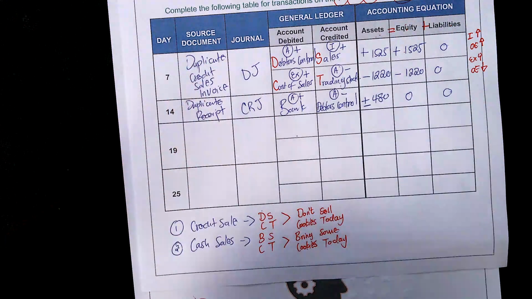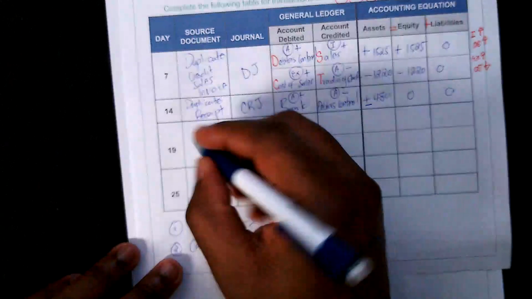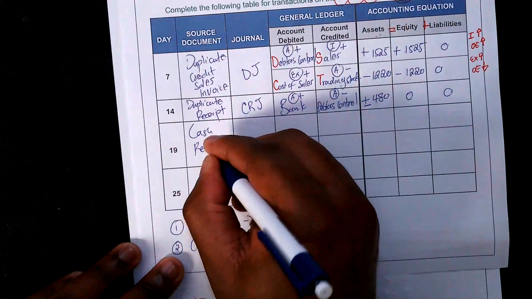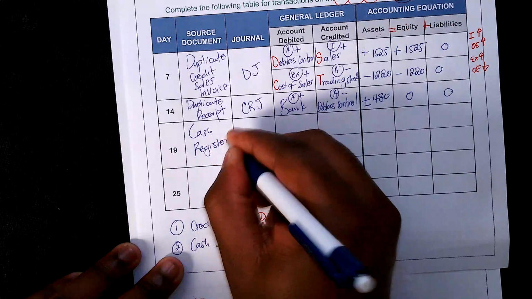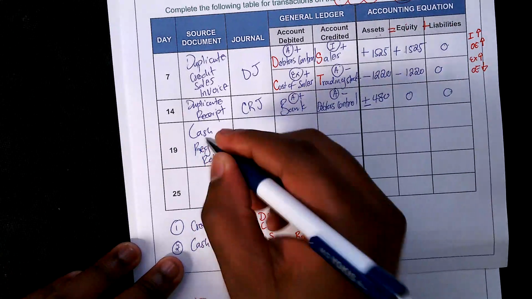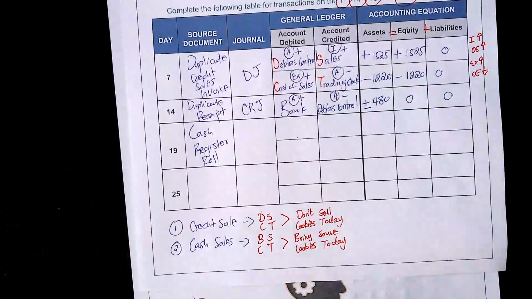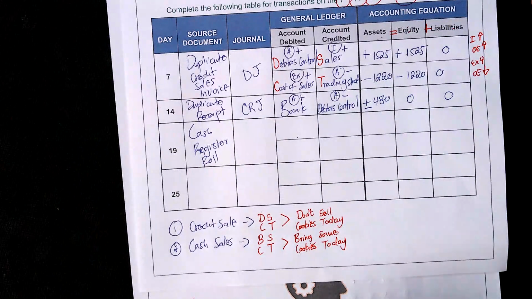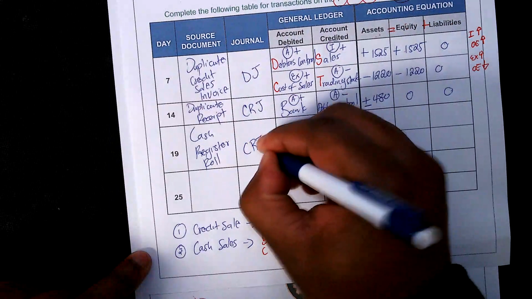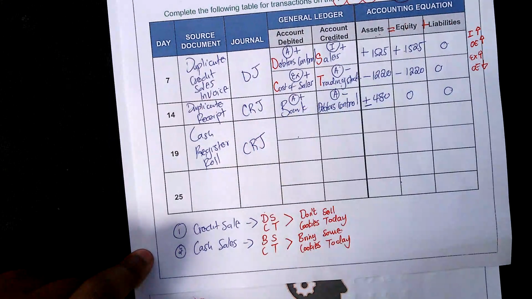But let's firstly start with the source document. So the source document is the cash register roll. Sometimes they can say cash register tape or till slip. It's still fine. The journal that we use is the CRJ, cash receipts journal.